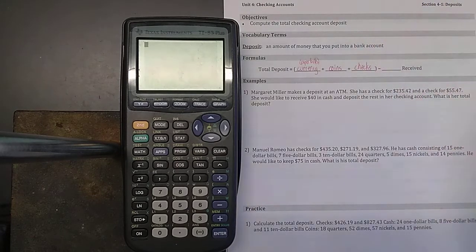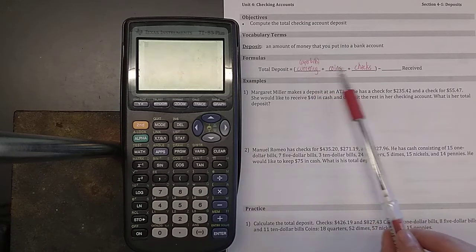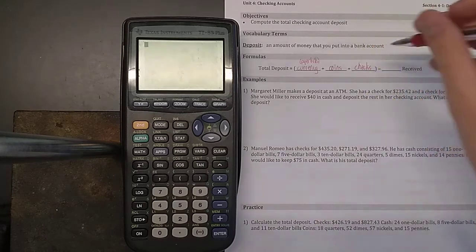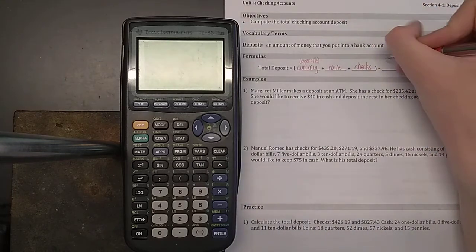Okay, if we write any checks. So those three things have to get added up. You can deposit any of those. Paper bills, coins, and checks, and all of that, as you put more in, will increase the amount of your deposit.